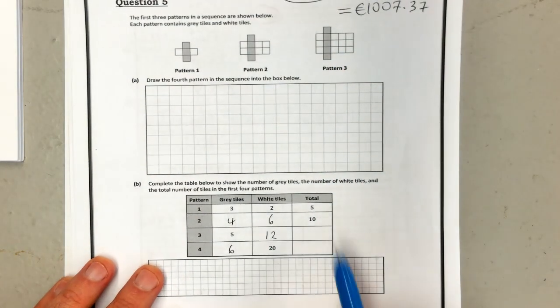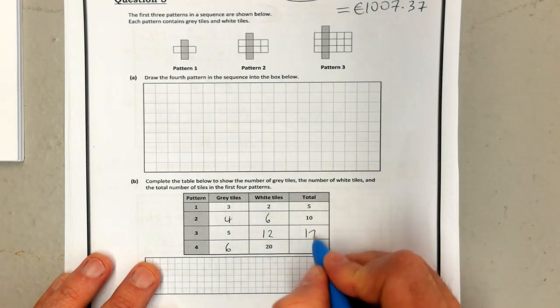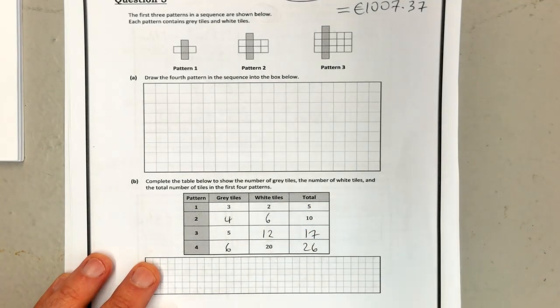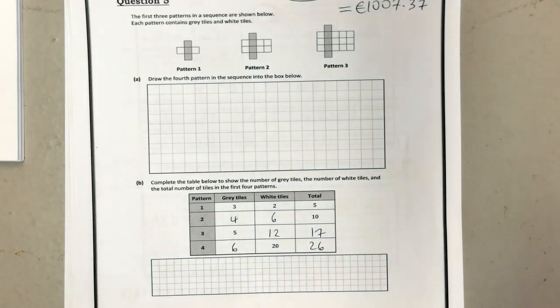Done. And then it says the total: 3 and 2 is 5, 4 and 6 is 10, 5 and 12 is 17, 6 and 12 is 26. And a note to the great Martin Halpin, as he'd say, that's kiddie stuff really, that's exactly what he would say.